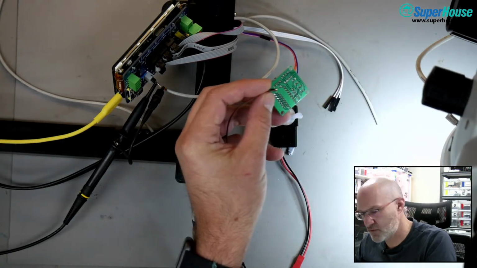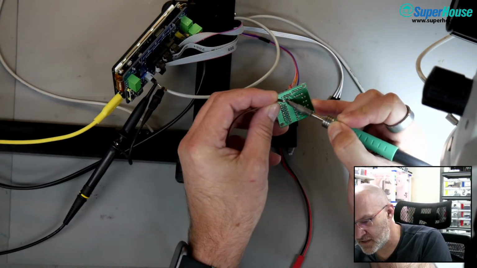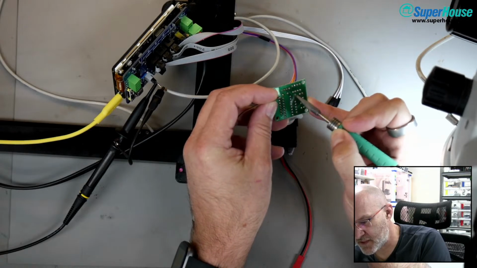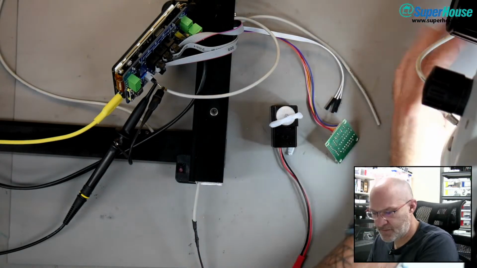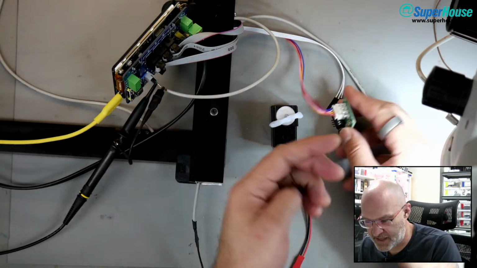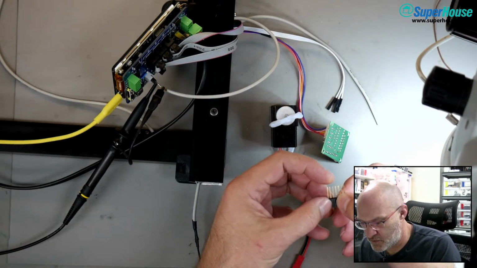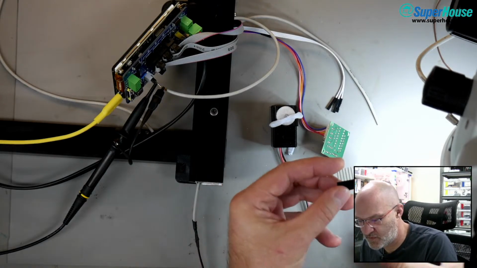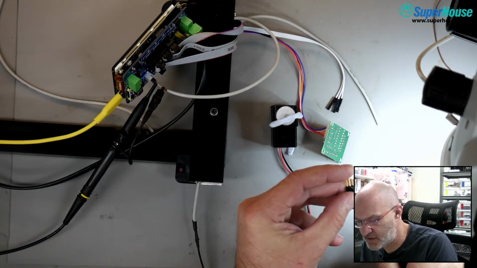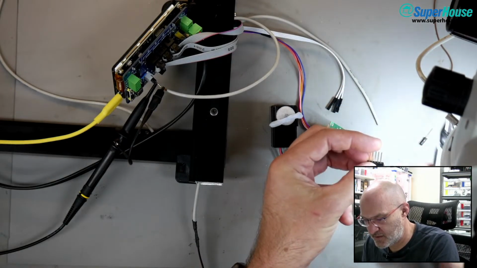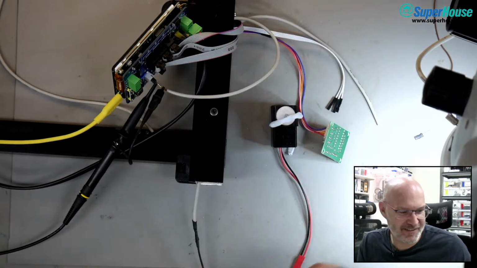So I'm going to remove this. This was from some previous experiments I was doing. Looks like a ground connection. Get rid of that. And I need to make up a little cable that will go from this to that. And 1, 2, 3, 4, 5, 6. So I need to drop one of these. And I think 2 fell out, of course.